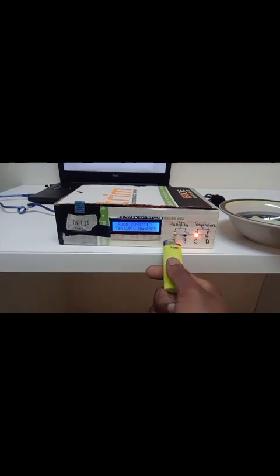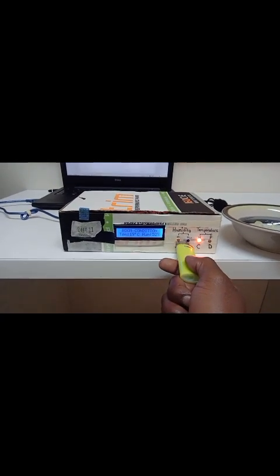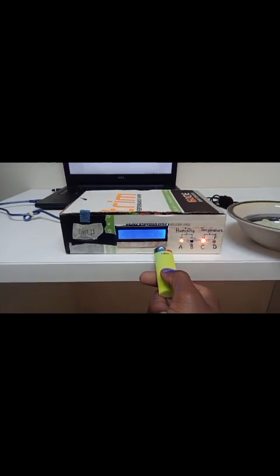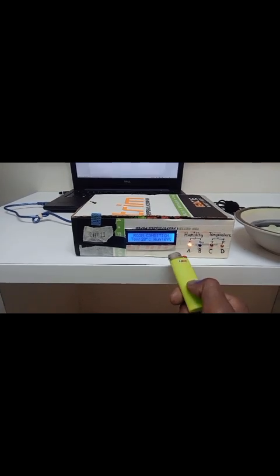Now we're going to use a lighter to increase the temperature and also to increase the humidity. On the humidity side, nothing is on currently because the humidity is, there we go, the humidity just became above 55, running at 60, 64. Now the fan has kicked in, trying to restore the humidity to be below.